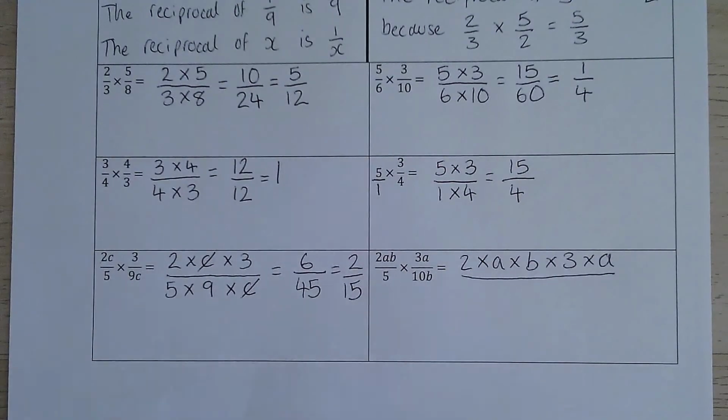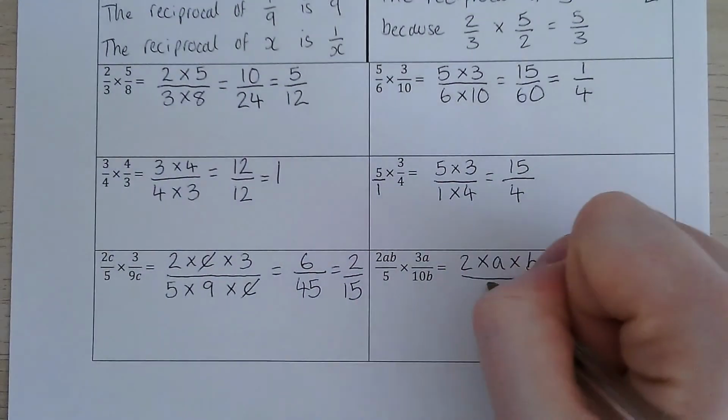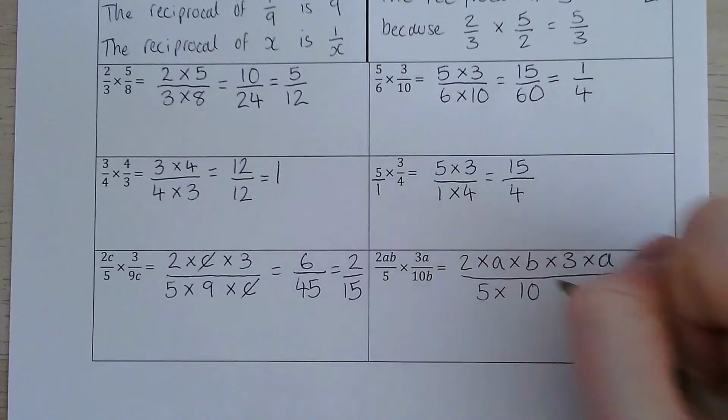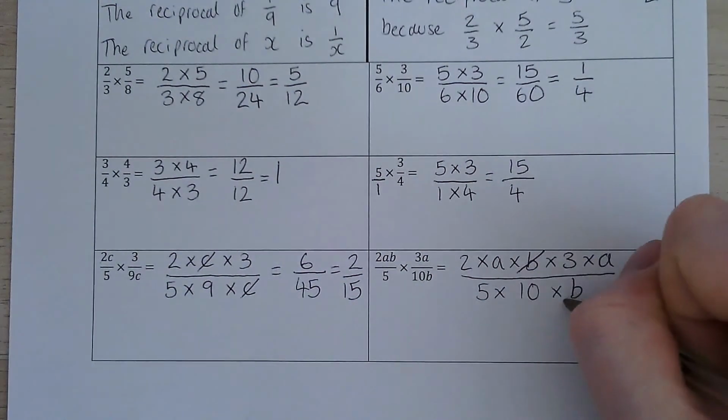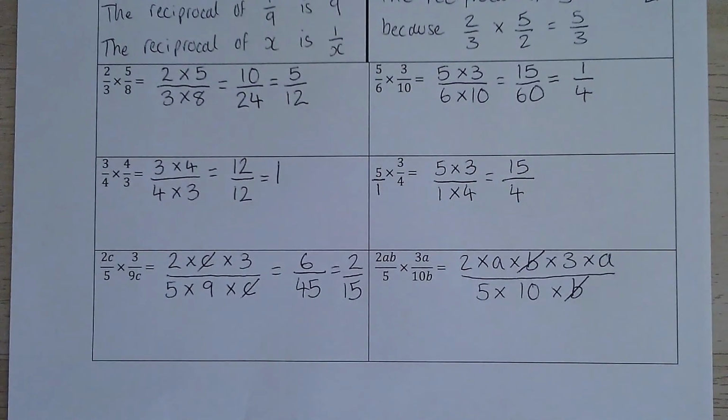And on the denominator, it will be 5 times 10 times b. I don't have an a in the denominator, so I cannot cancel out any of the a's in the numerator. I do have a b in the numerator and the denominator, so they can be cancelled out.